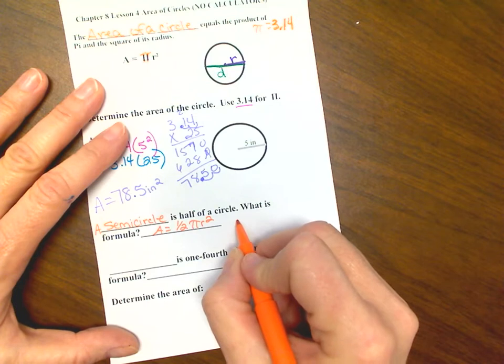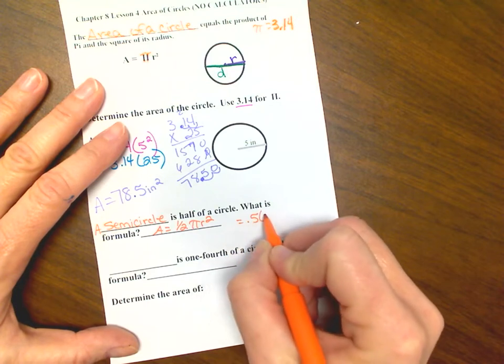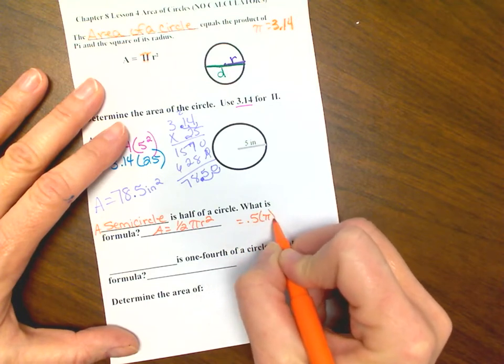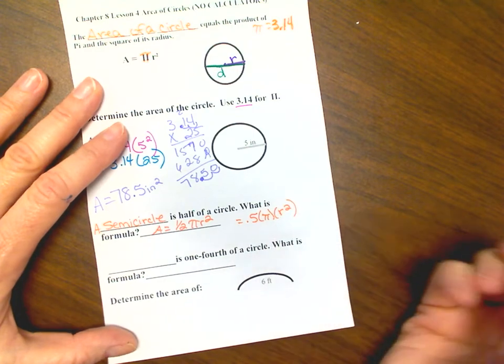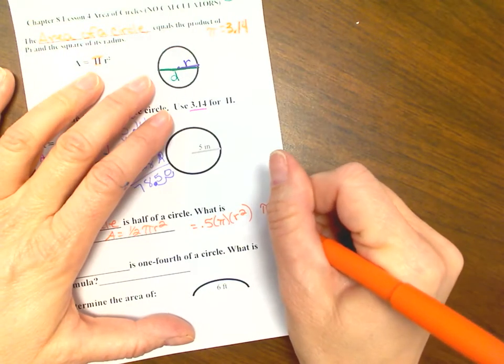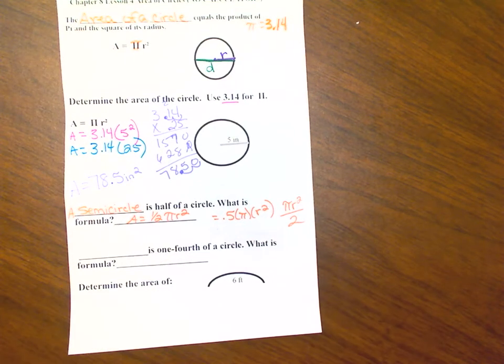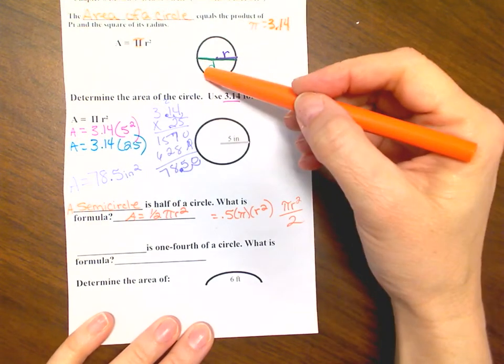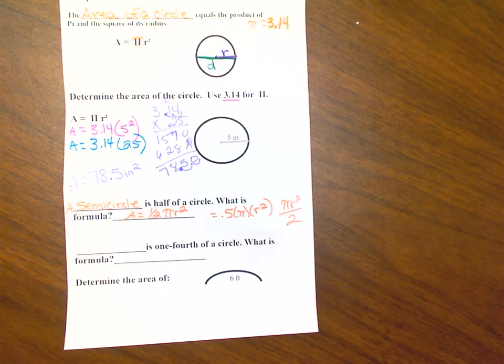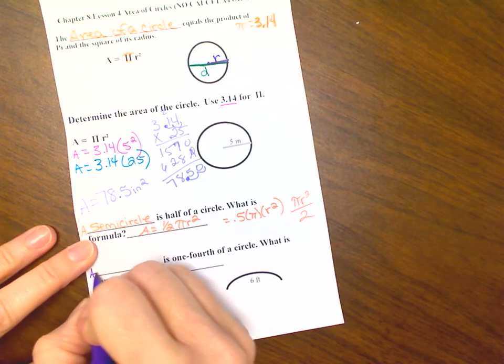So you can do 0.5, and it would be pi times r squared. Or you can do pi r squared divided by 2. All three of those are the same thing. Again, you just really need to know your diameter and your radius, or you're going to get mixed up.